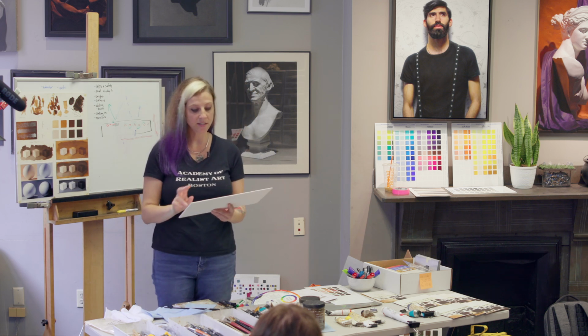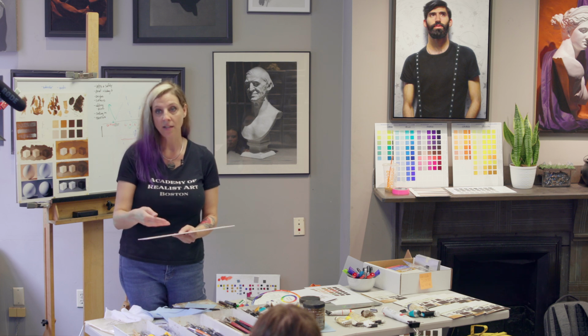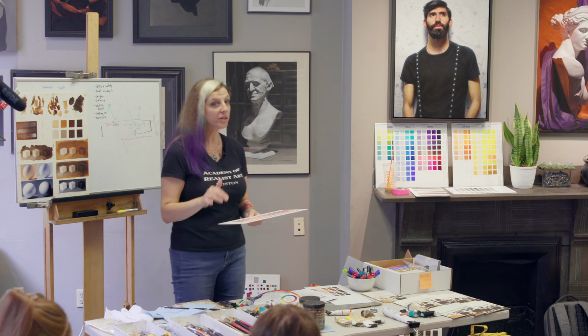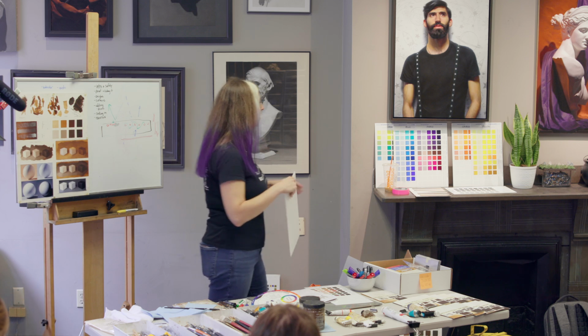So here I can see the difference between brands. If I have a Michael Harding Cad Red versus a Natural Pigments Cad Red, I can see how they differ. Some of them actually get very colorful. Some of them really shift very widely out of the tube.